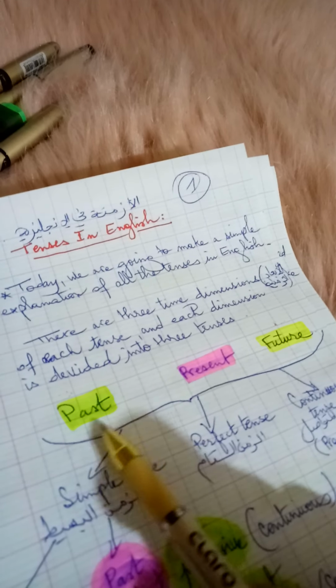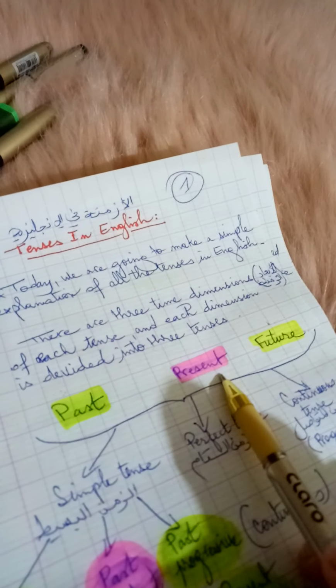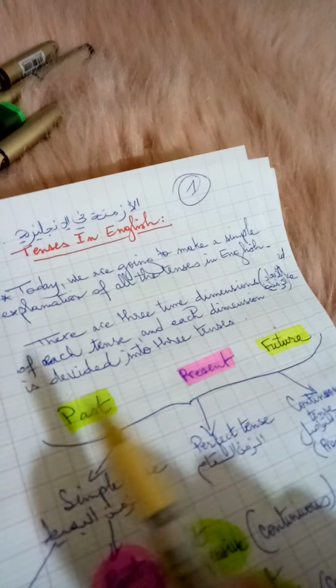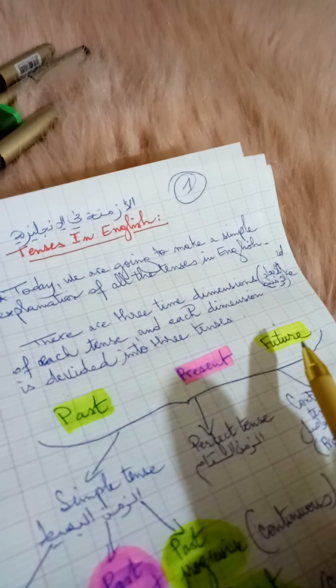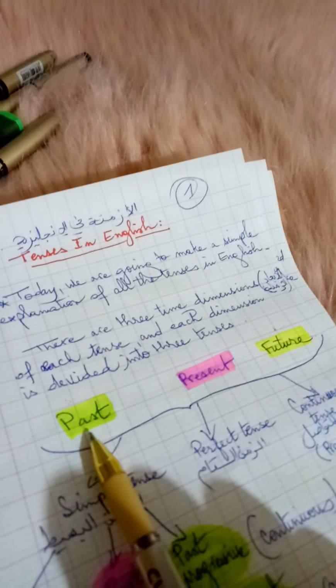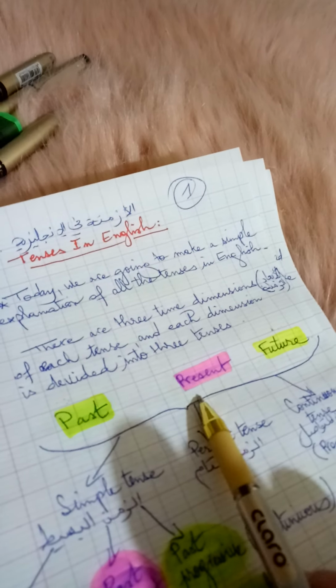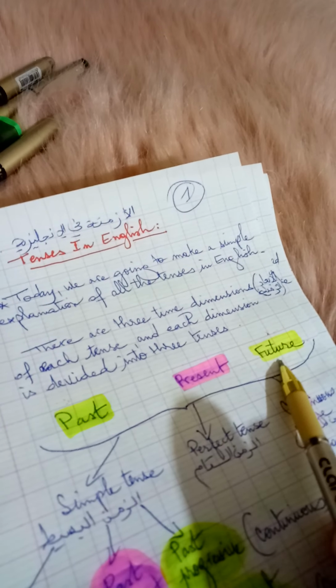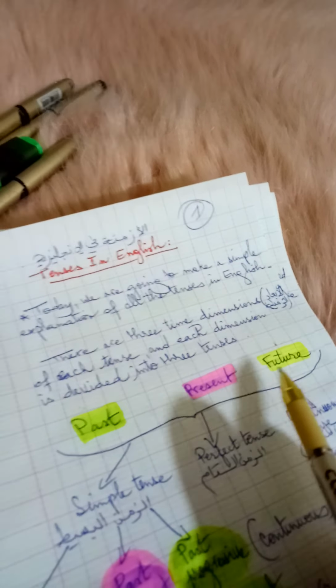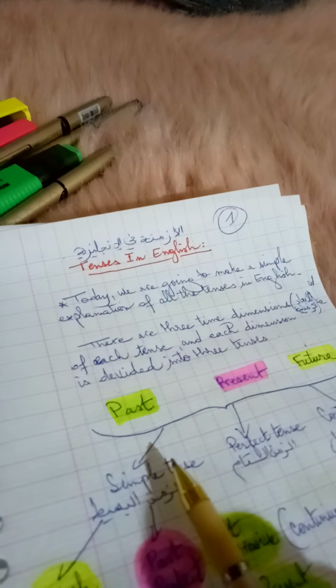So the dimensions are the past, the present and the future. معناه الماضي، المضارع والمستقبل.